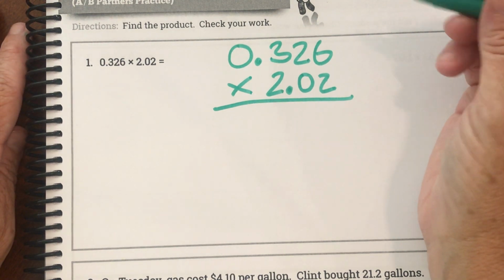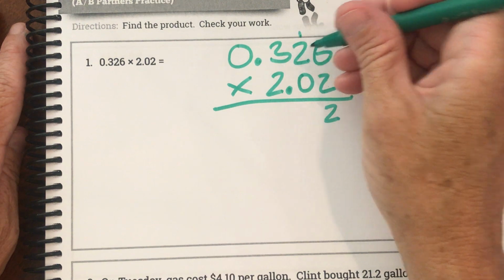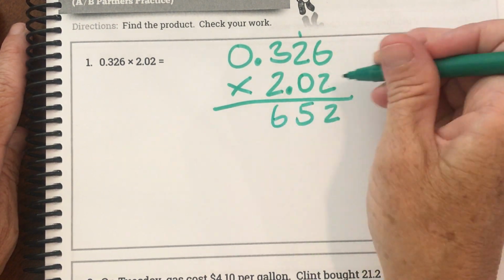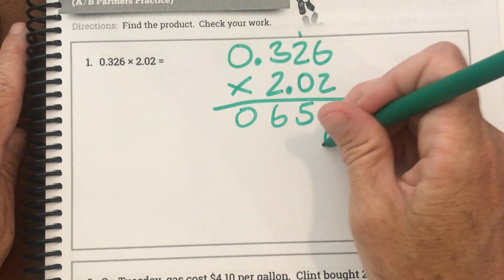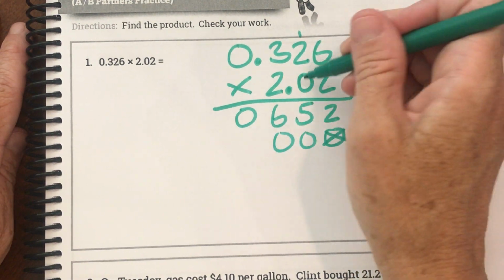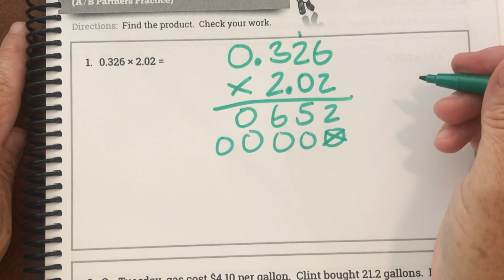All right, 2 times 6 is 12, 2 times 2 is 4, plus 1 is 5, 2 times 3 is 6, and 2 times 0 is 0. Okay, placeholder, 0 times 6 is 0, 0 times 2 is 0, 0 times 3 is 0, 0 times 0 is 0.